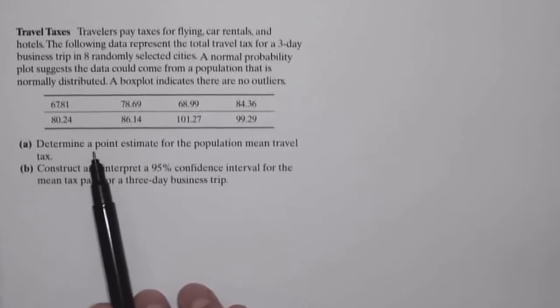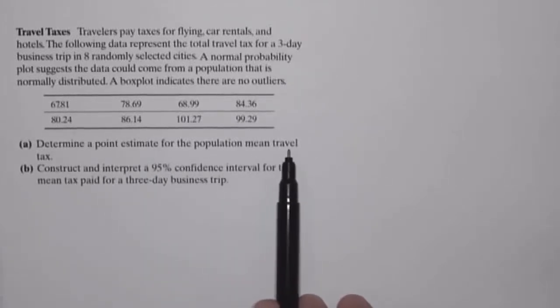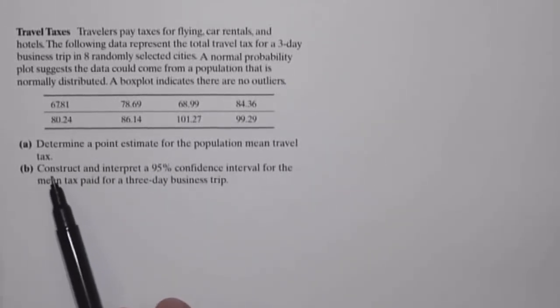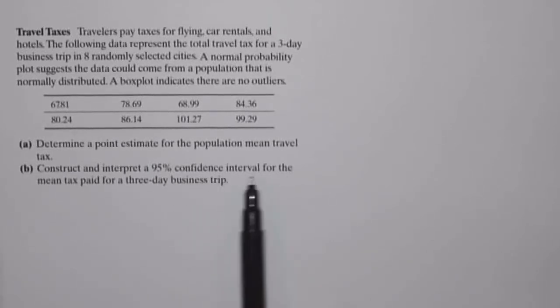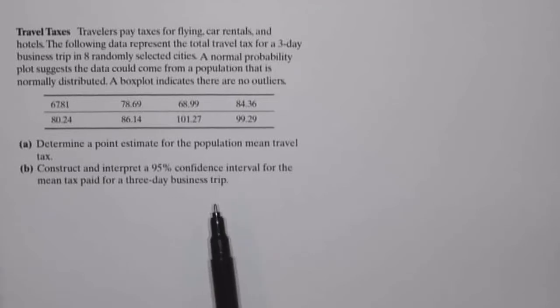In Part A, we want to determine a point estimate for the population mean travel tax, and B, we want to construct and interpret a 95% confidence interval for the mean tax paid for a 3-day business trip. Now, in order to construct this confidence interval, we need to make sure that the conditions are met in order to construct a confidence interval for a population mean.